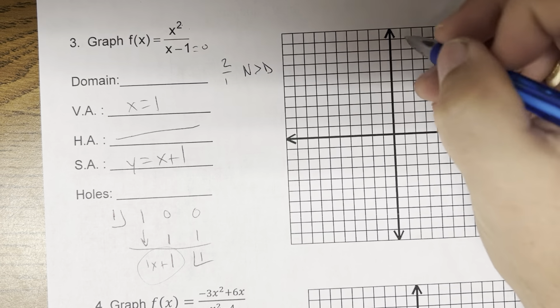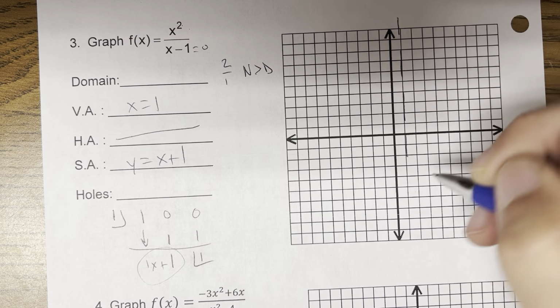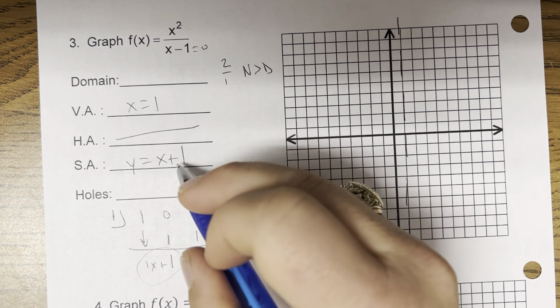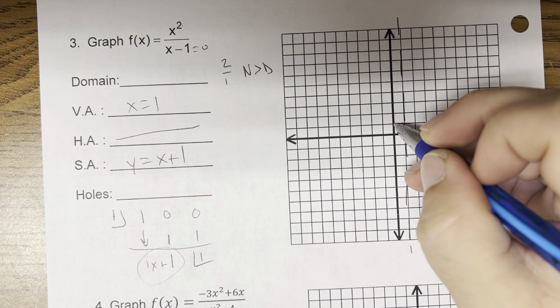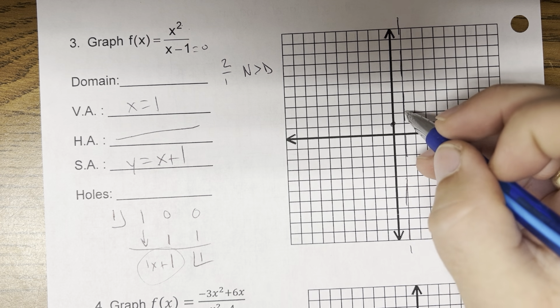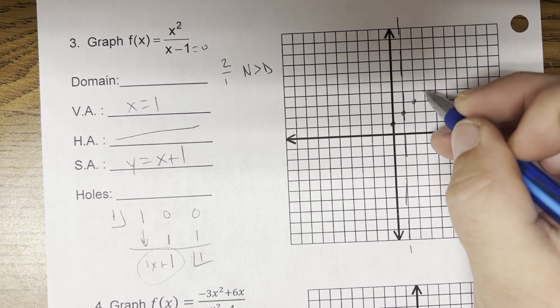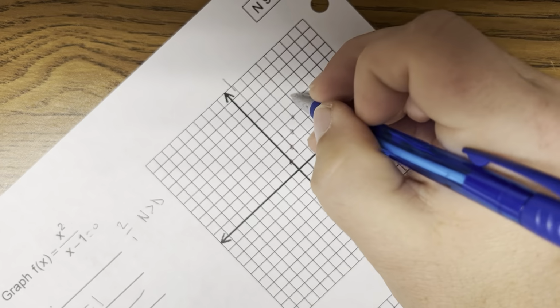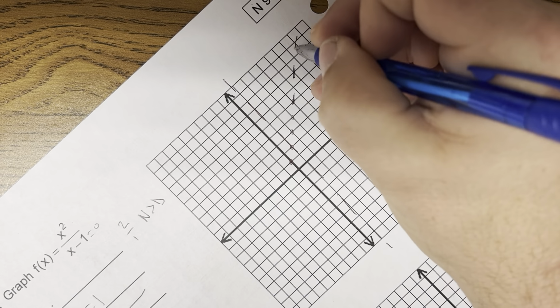So my vertical asymptote is x equals 1. My slant asymptote is x plus 1. So that means our y-intercept is 1, and we're going to be going with my slope of 1, up 1, right 1, up 1, right 1, up 1, right 1, all the way through. So I'll draw that slant asymptote.